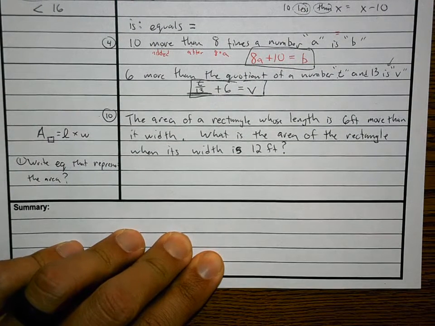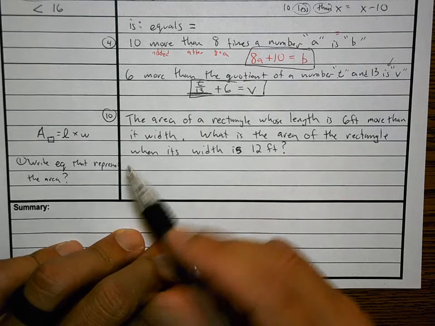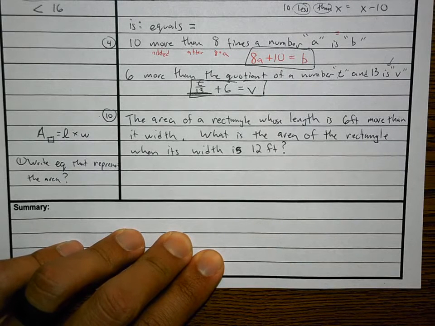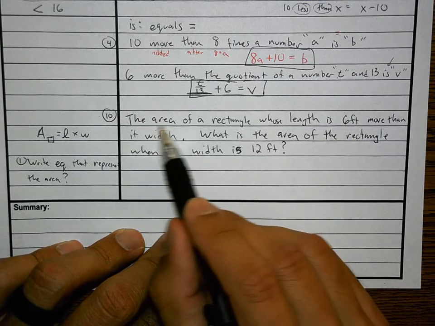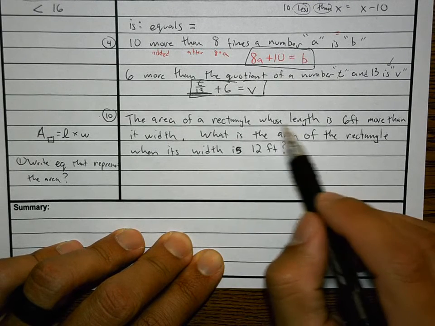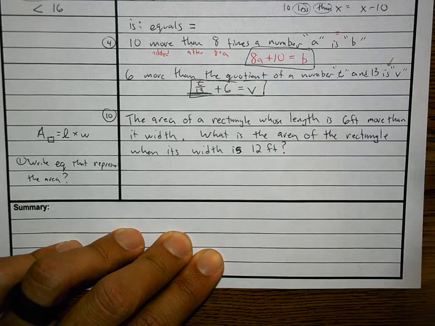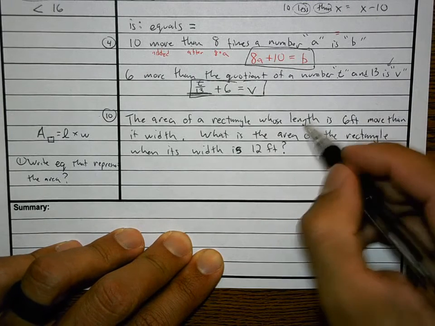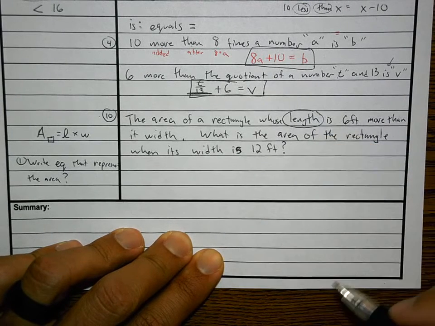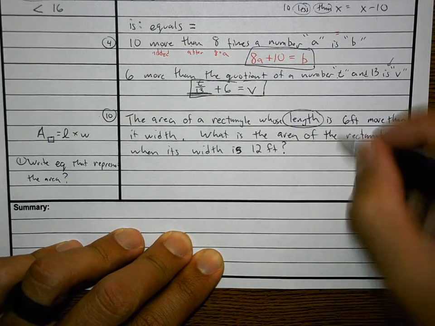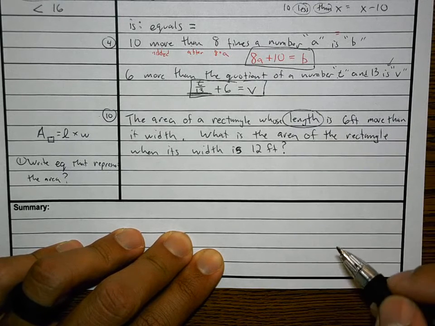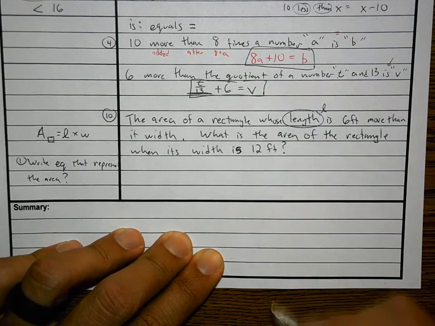So if I know that, what I have to do now is dissect this paragraph and start writing equations based off of what I read. If the area of a rectangle whose length is, that's telling me something. The length. On some of your worksheets, there's going to be a letter that follows it, and it's going to tell you use L or something along those lines.